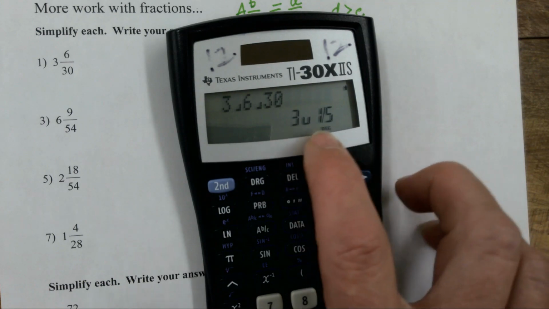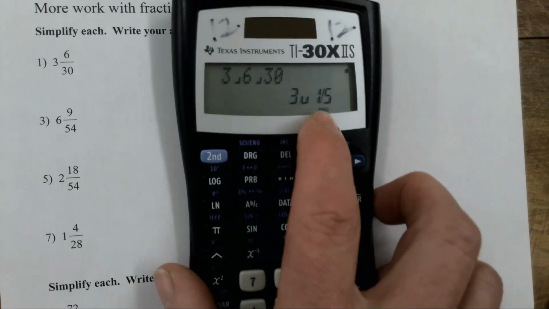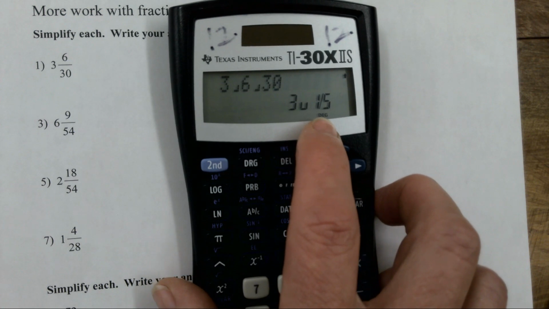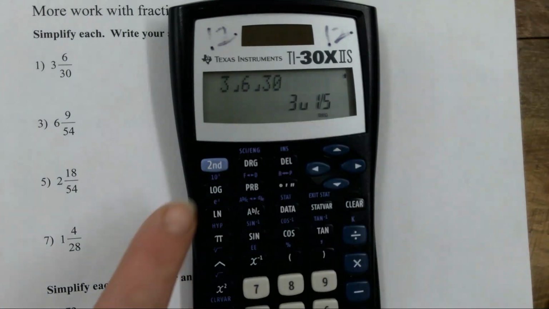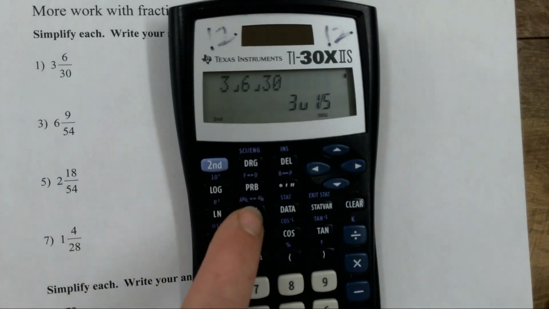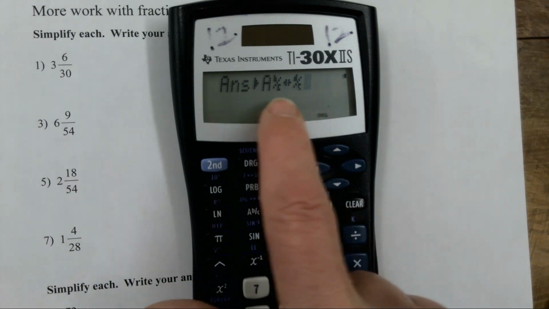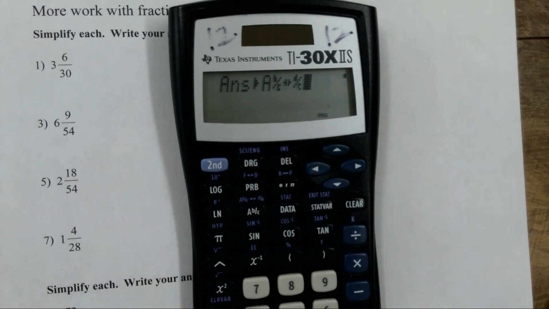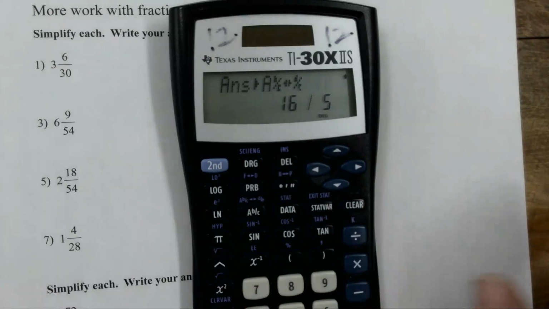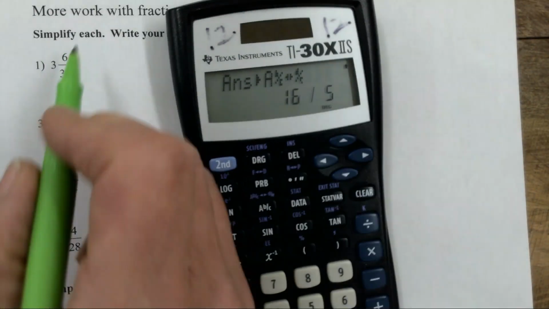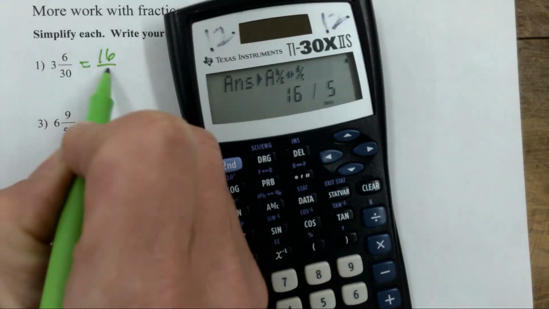That'll put it as a mixed number in lowest terms. Then to change it to improper, I do second fraction key. And see that terminology in there? Equals, and it'll write it as an improper fraction for me. So this is 16 over 5.